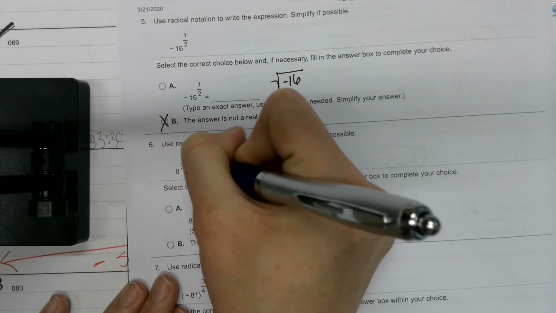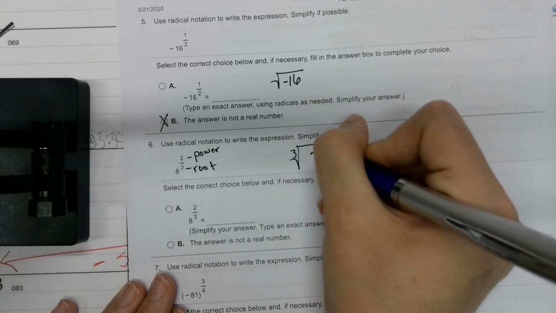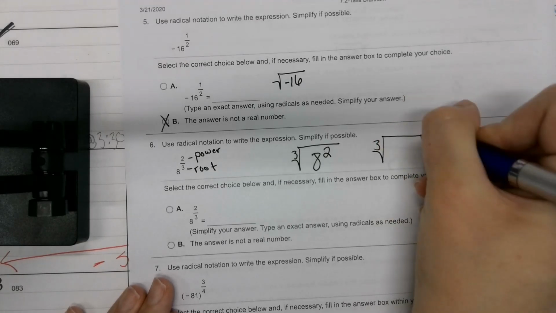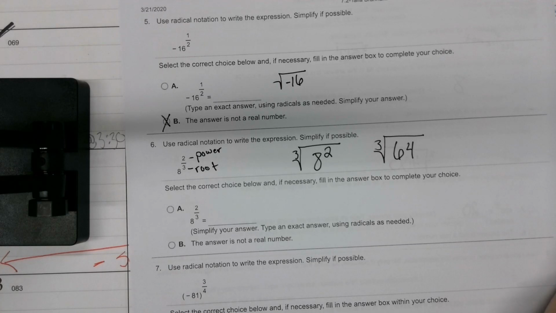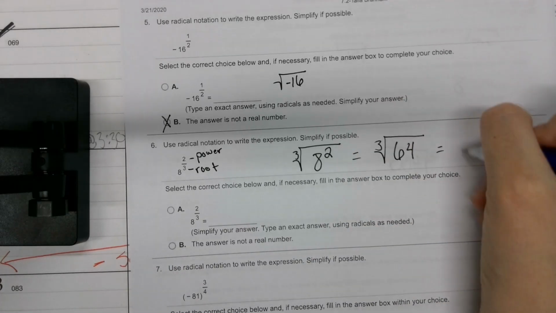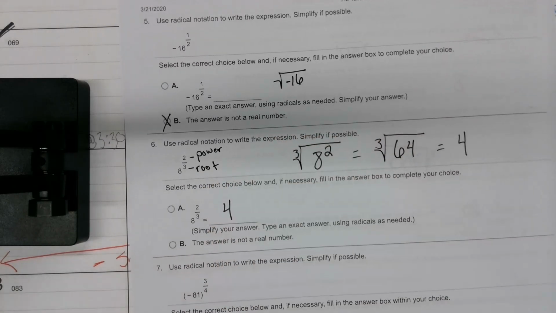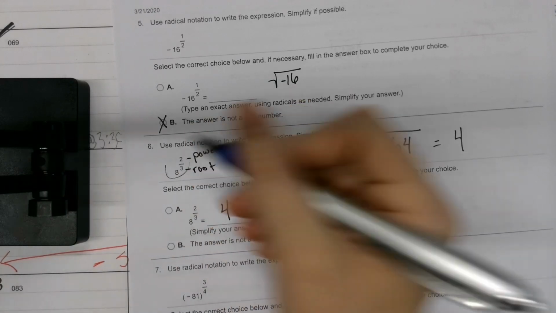Okay, now we have a 2 on the top, so that's our power, and this is our root. So I have the cubed root of 8 squared, because the top is the power and the bottom is the root. So I have the cubed root of 64, and the cubed root of 64 is 4. Use your calculator if you need to. You can type this into your calculator right there too.